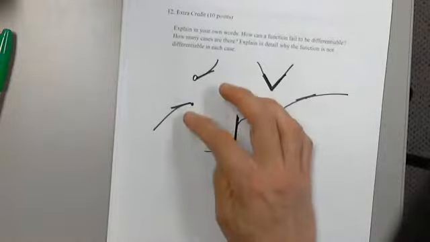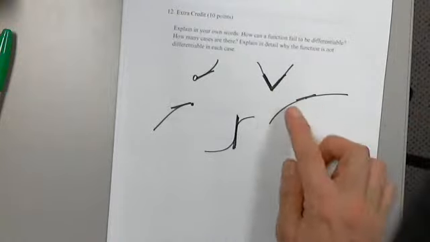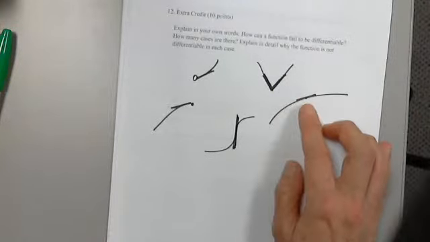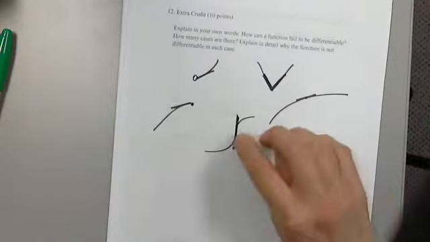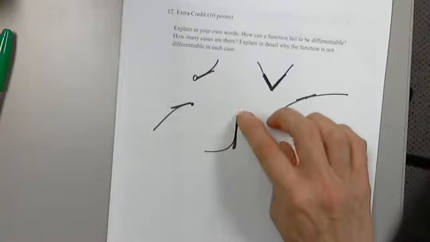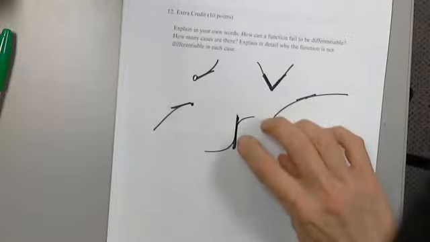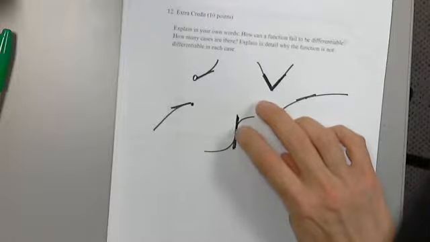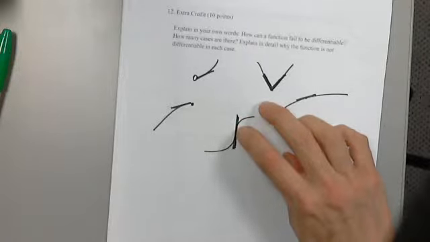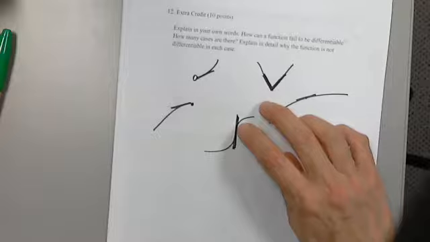So is just drawing that enough? Yeah, that's enough. You're showing two tangents. This is differentiable at this point because it has only one tangent. And here, the derivative is undefined. Okay, so I can put it into words. Very good, that's fine too. Here it's undefined because the tangent approaches infinity, because the derivative will be infinity.